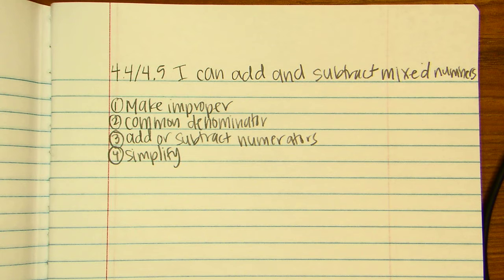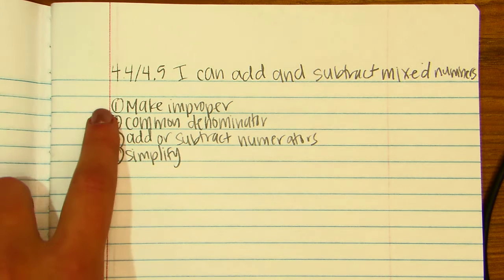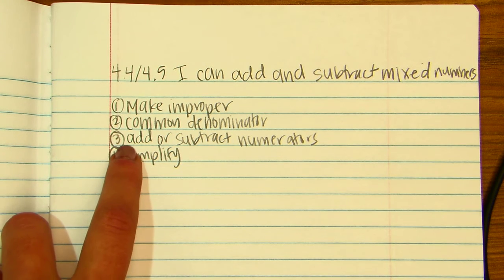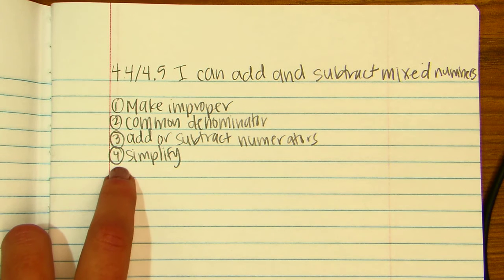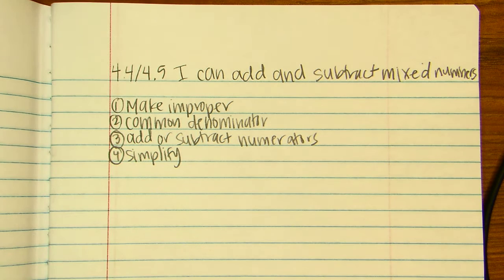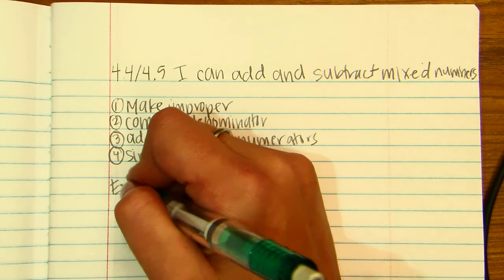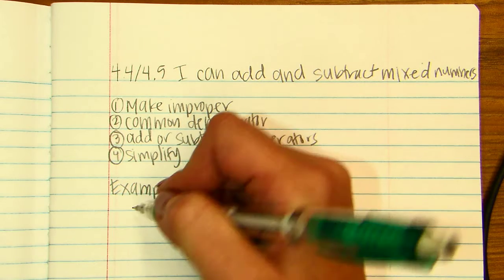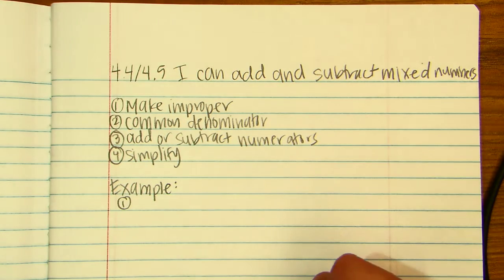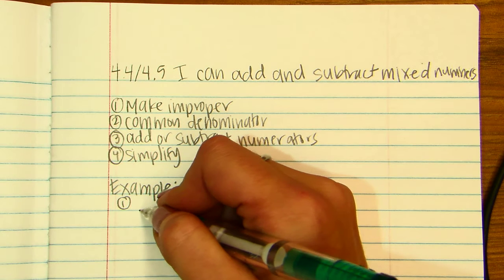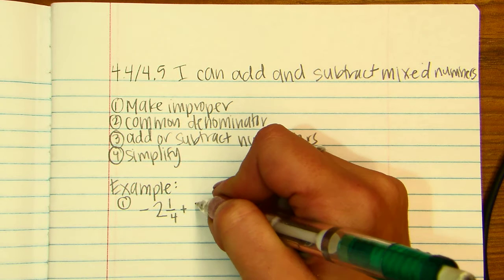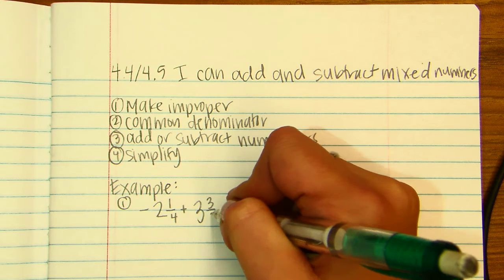So I'll move my hand so you can see all the steps. You first make it improper if it's a mixed number, then find a common denominator, then add or subtract the numerators, and then last you're going to simplify. So we're going to do a couple examples down here. For the first example, let's call it example 1. Let's just do -2 1/4 plus 3 3/4.